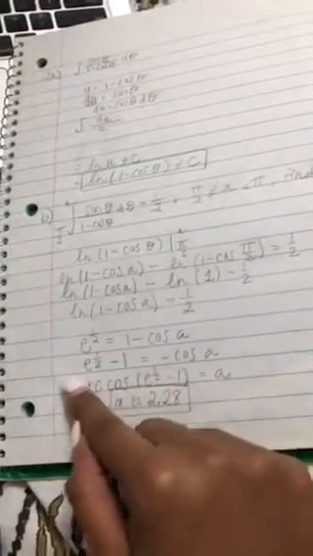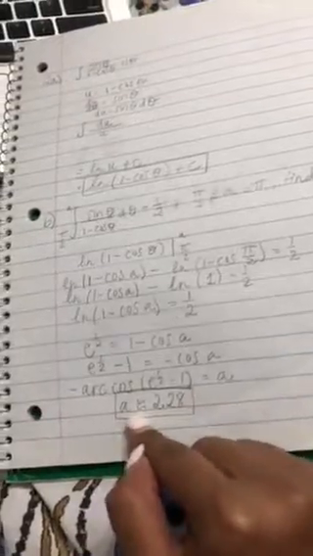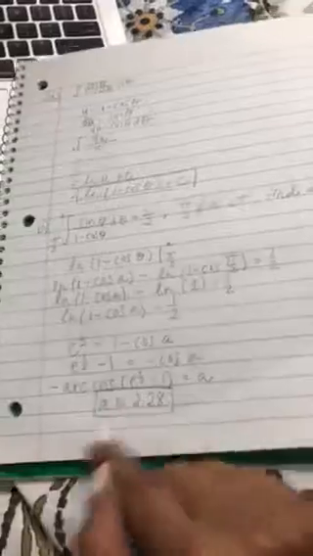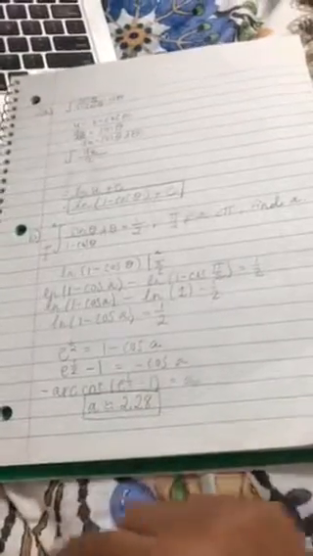And then if you enter this into your calculator, you should get approximately 2.28, and that is the value of a and the answer to part B of number 2.